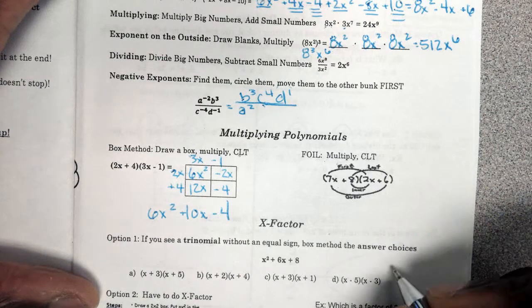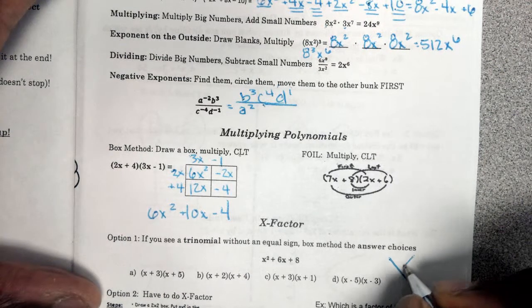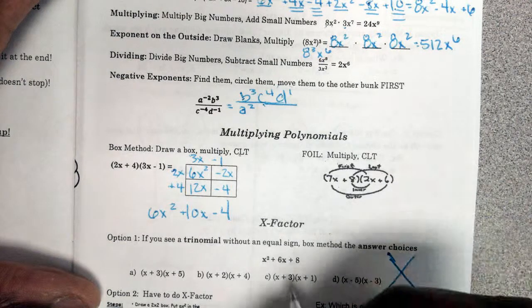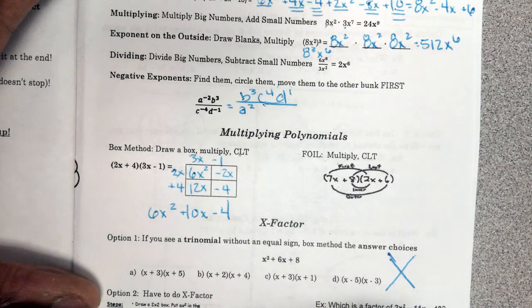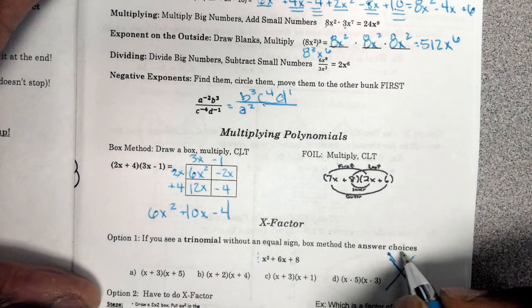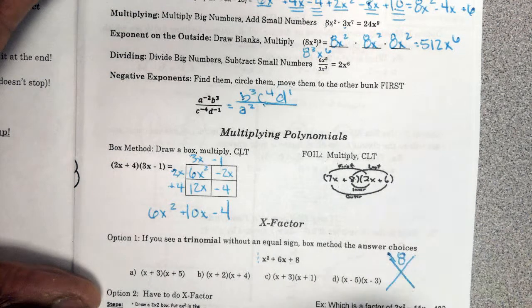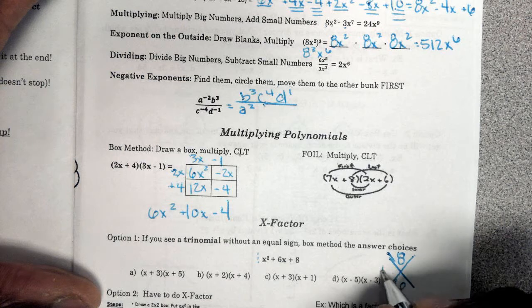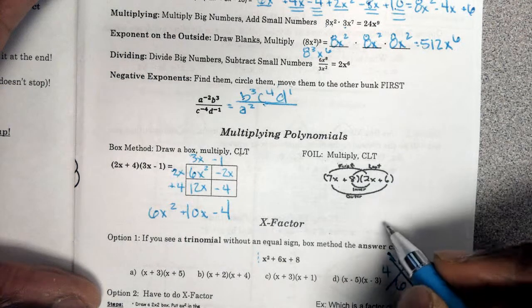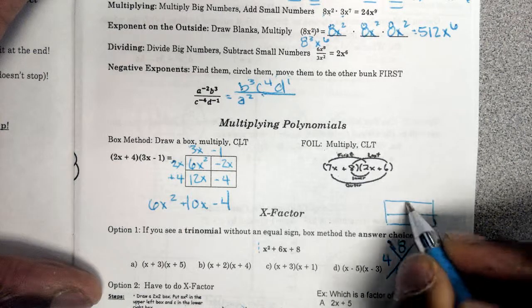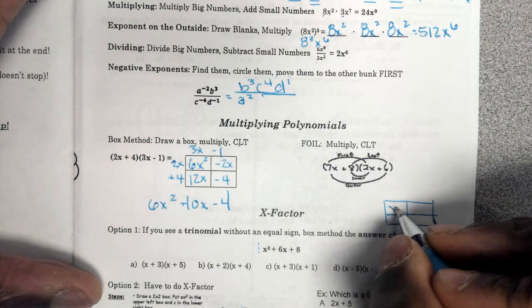Factoring. I am going to always use the box because it just makes it clearer. Remember, the term that goes at the top is a times c. A here is 1, so 1 times 8 is 8. B goes at the bottom. B here is 6. Factors of 8 that add up to 6 are 4 and 2. So we put everything in our box. First term, first box, x squared.